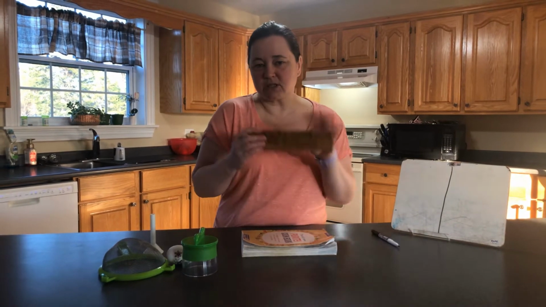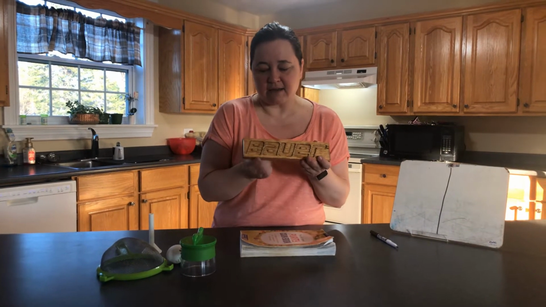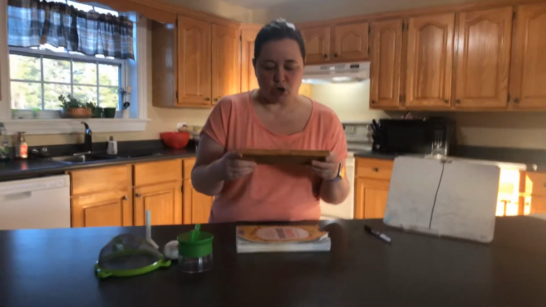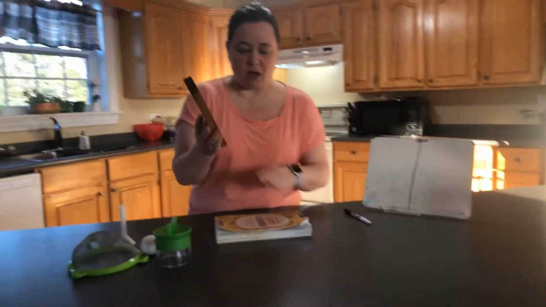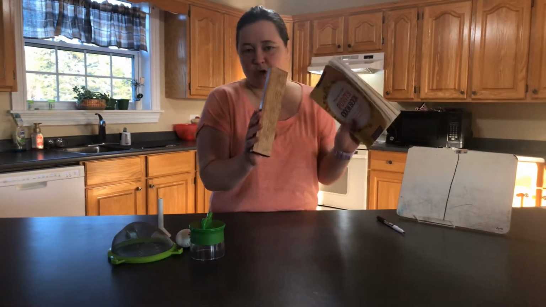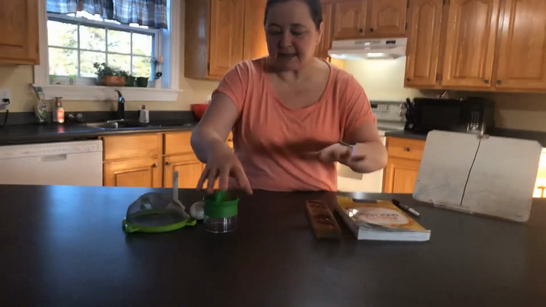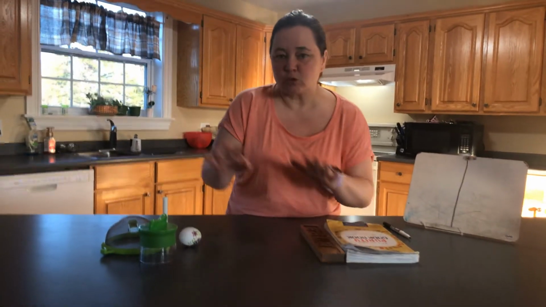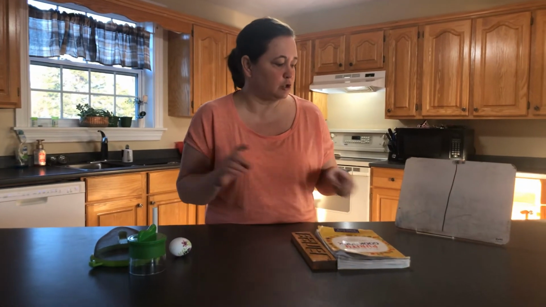Now, what about Bauer's sign? Does Bauer's sign have anything that has a circle on it? No, no circle. The shape of Bauer's sign is rectangles, and so is Mrs. Steinmetz' cookbook. So if we take these two groups of objects, we've just sorted those objects using shapes.